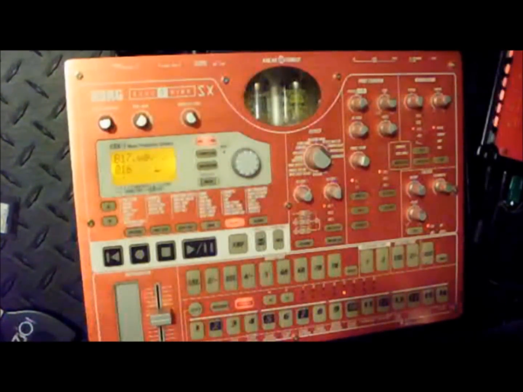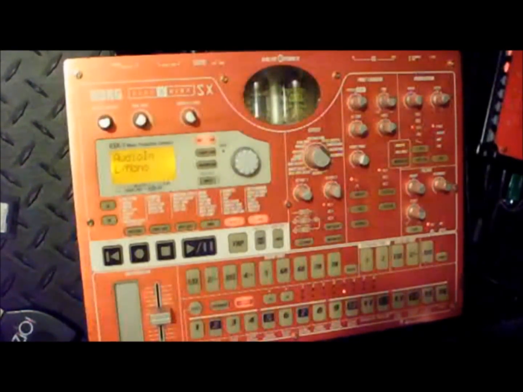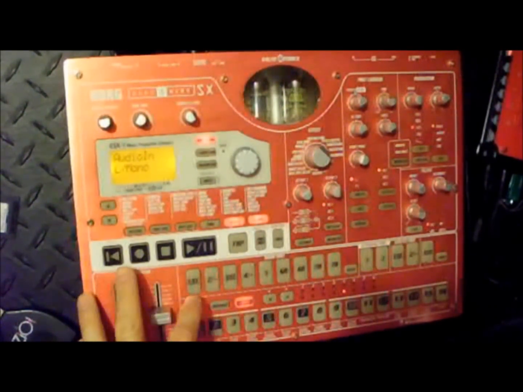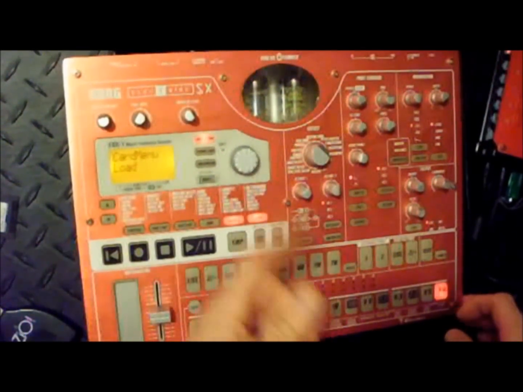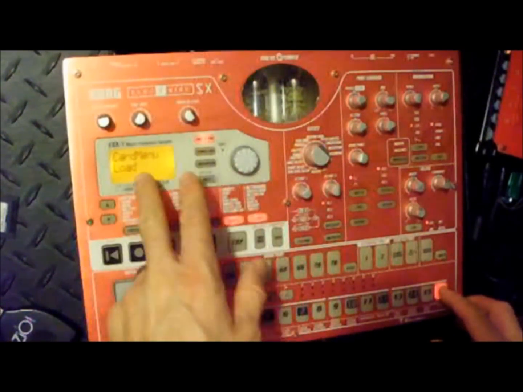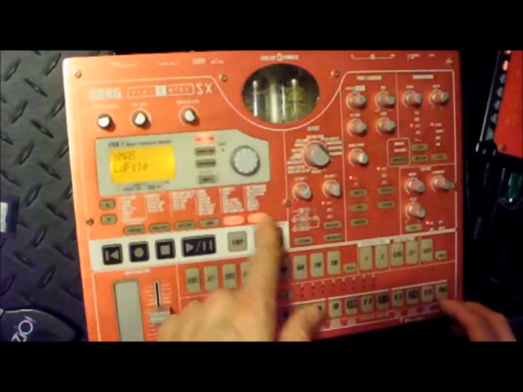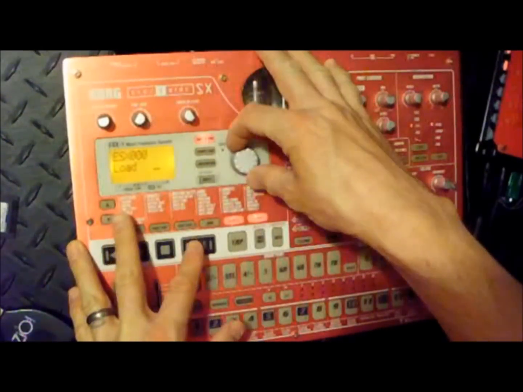Okay, I'm back. What I want to do first is go to global. I have put the new version of the sample set in and loaded it up over top of the other one. I'm going to go to global. I'm going to shift 16. I'm going to go to the factory set and grab a few drum hits and things that I like to use. So I go to load E sample, factory, and I can audition them by hitting the play button.